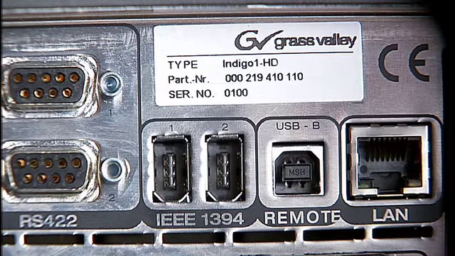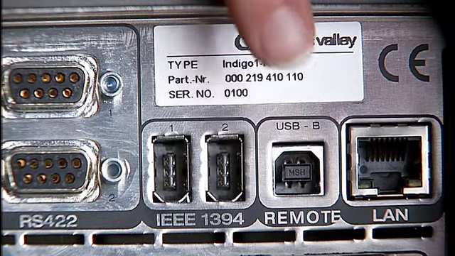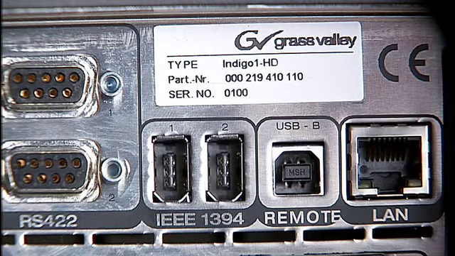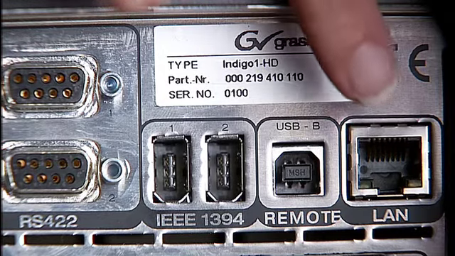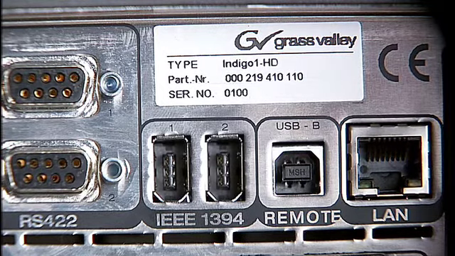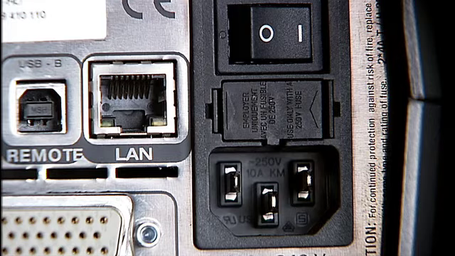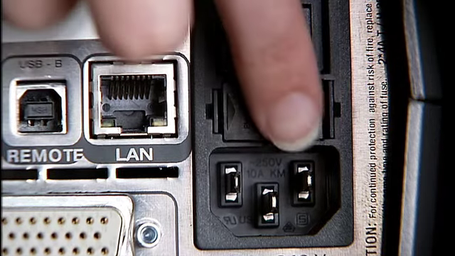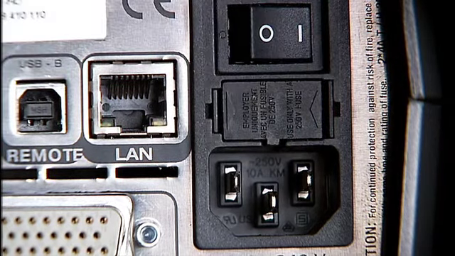Next to the IEEE 1394 ports is the remote port. This USB-B port is not currently used. To the right of the remote port is a standard Ethernet port for connection to a LAN. This is the same type of connection you might have on your computer. Like the RS-422 ports, this connection allows Indigo to control other devices. Note that the power switch and power cord port are located to the right of the LAN port.